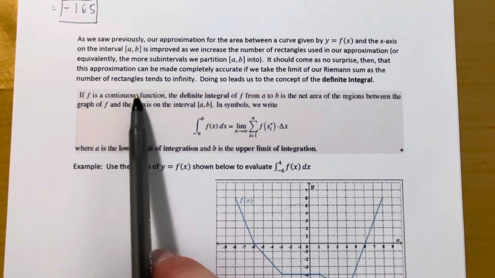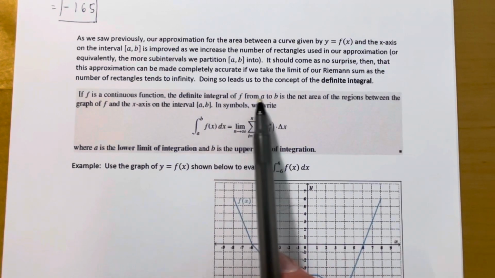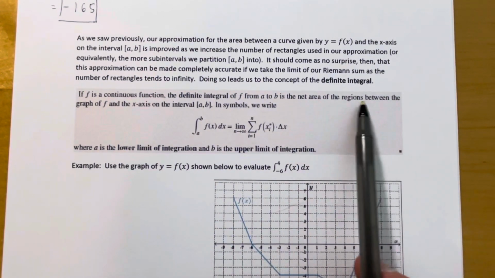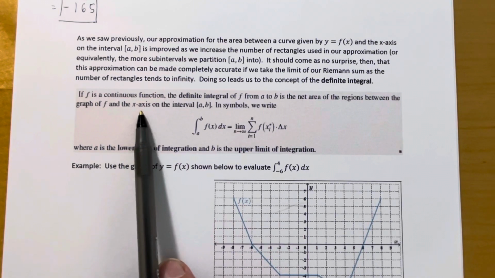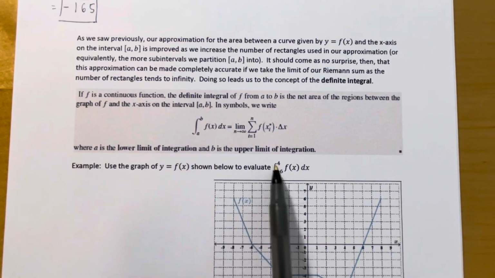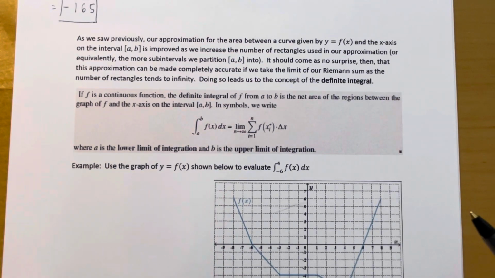So we'd say, here's our definition. If f is a continuous function, then the definite integral of f from a to b is the net area of the regions between the graph of f and the x-axis on the interval [a, b]. So basically what we have been doing this entire time is finding areas between a curve and the x-axis, and as of the last example, we can now make sense of that even if the function f of x gives us a curve that goes below the x-axis as well. We call that net area. So whatever that net area is, that is what we're defining the definite integral of f over that interval to be.